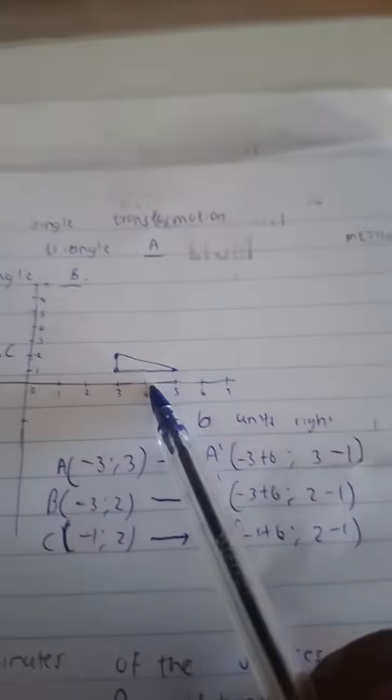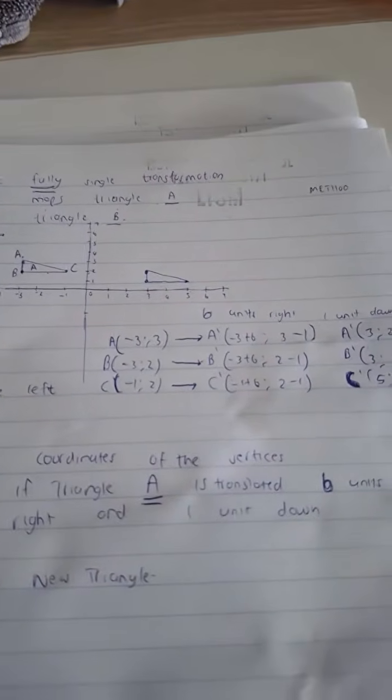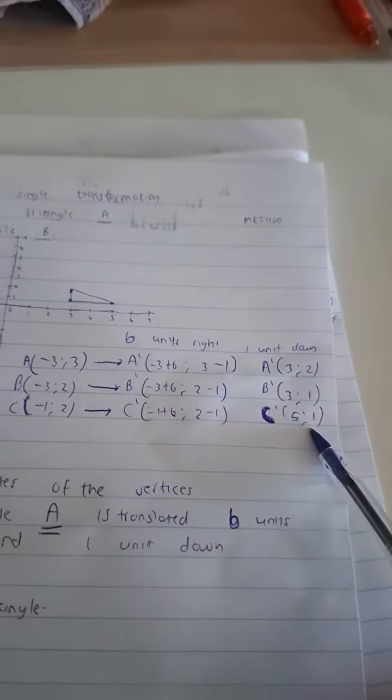Okay. And there it is, guys. That would be basically the new image that is formed. Hopefully we see this. Because if they say plot the new triangle, we need to be able to plot the new triangle using the newly formed coordinates.